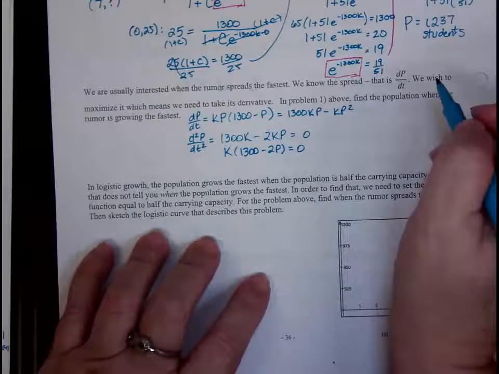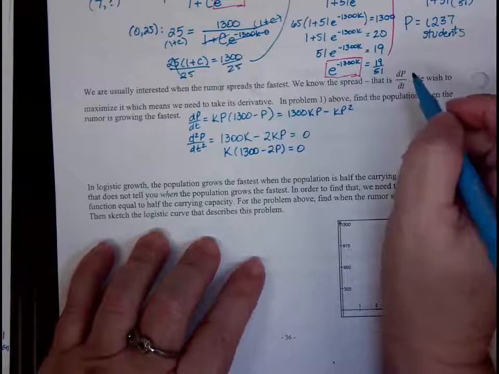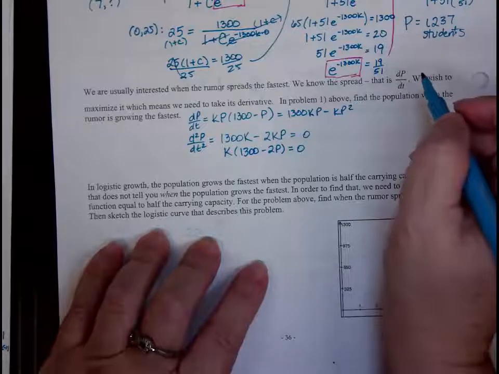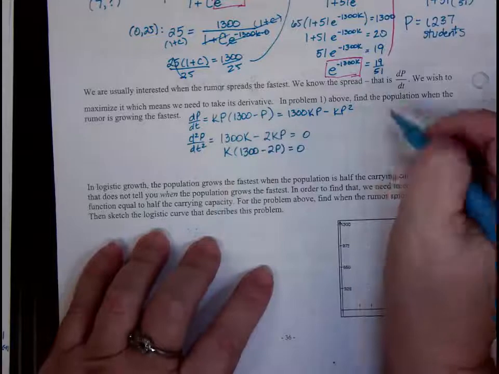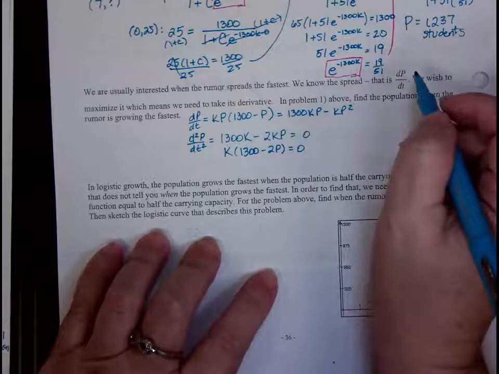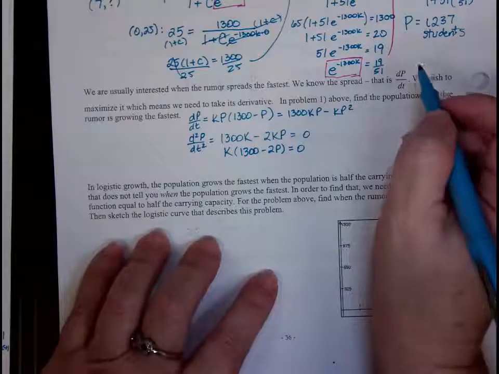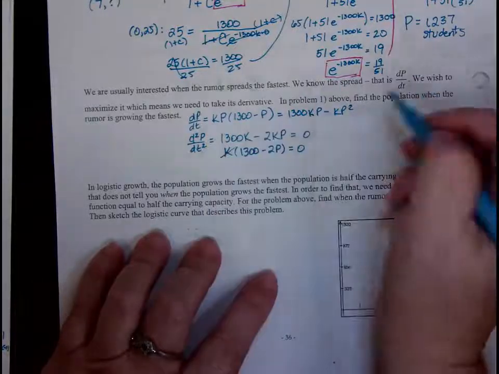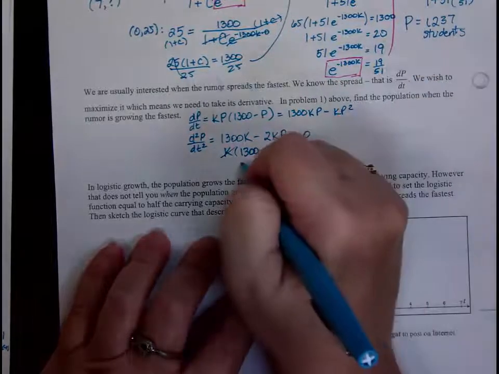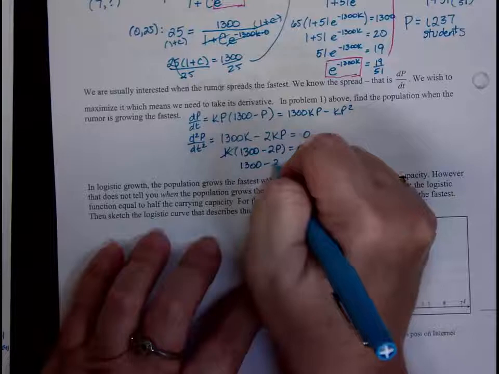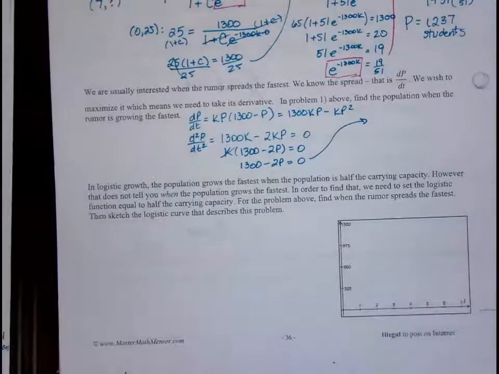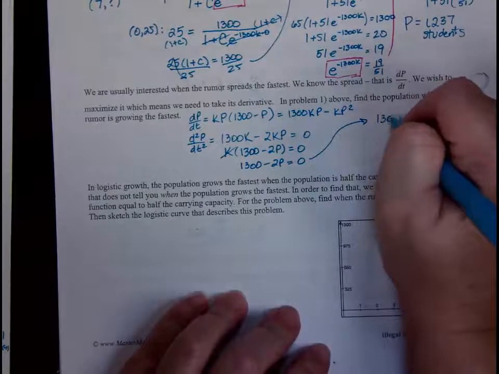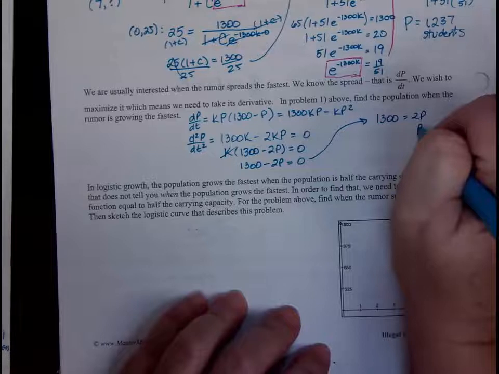Now, k is a constant, and I can guarantee you that k is not 0, because otherwise our logistic curve would fall apart. So if I divide both sides by k right now, what would happen to the k? It would disappear. So I'm just going to mark it out, and I'm going to work with what's left. 1300 minus 2p equals 0. That's a pretty easy equation to solve. So 1300 equals 2p.